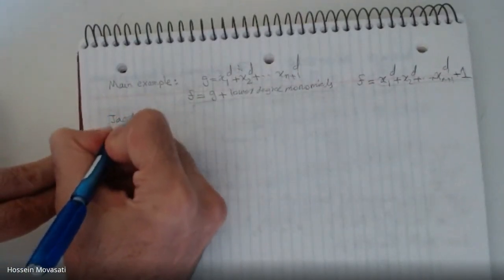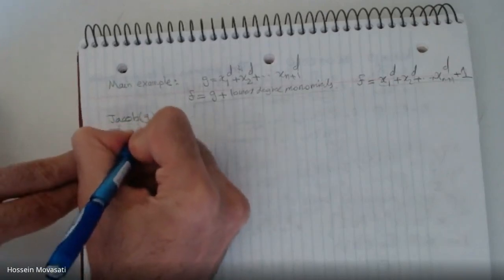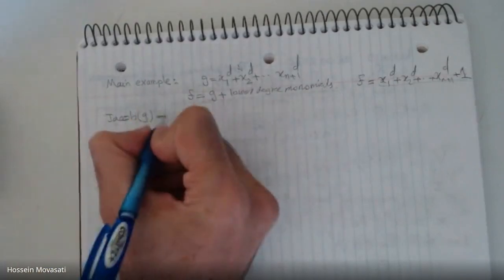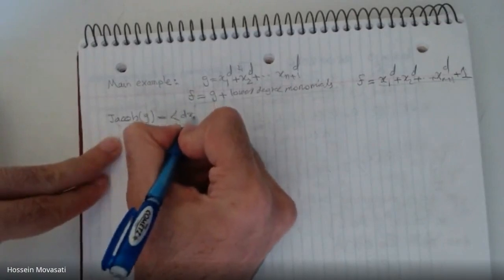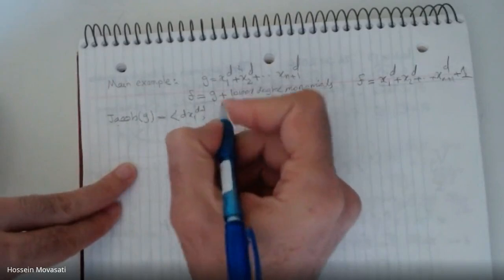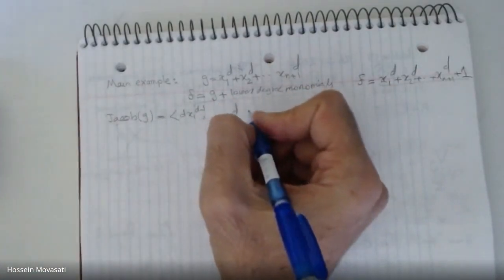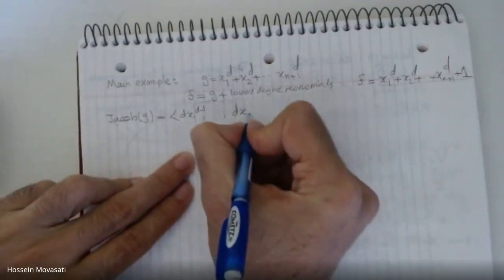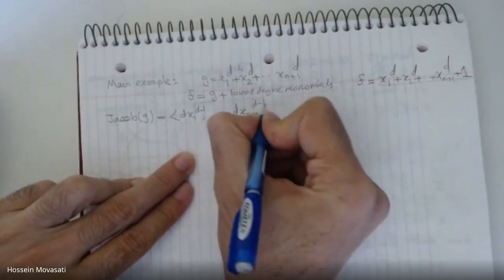This, let's say, Jacobian of G is just d x1 to the d minus 1, and so on, up to d xn plus 1 to the d minus 1.